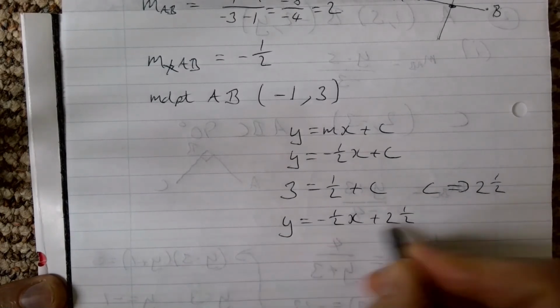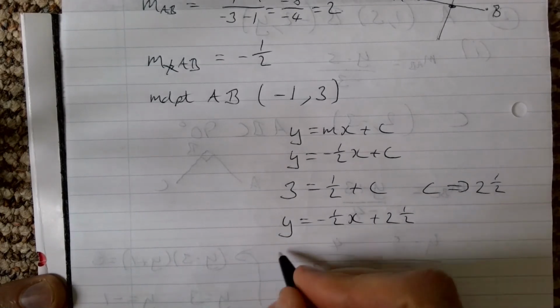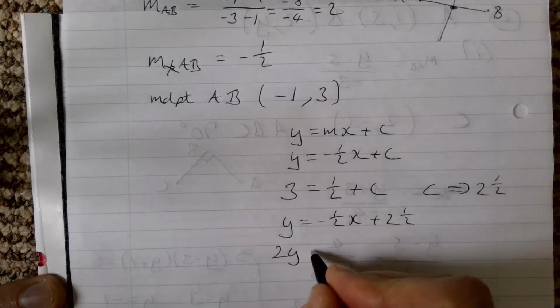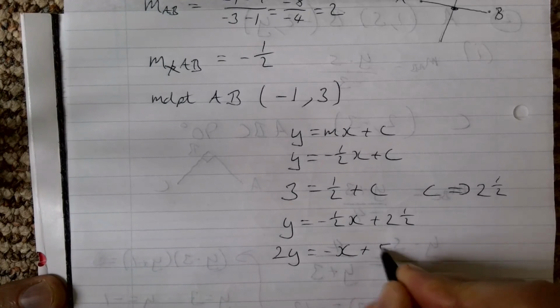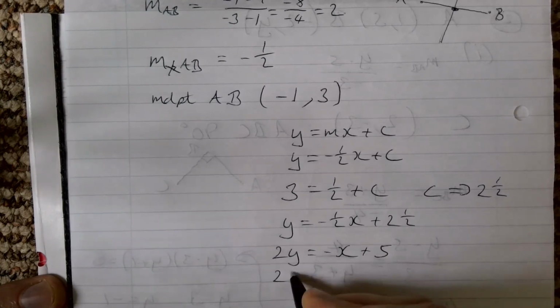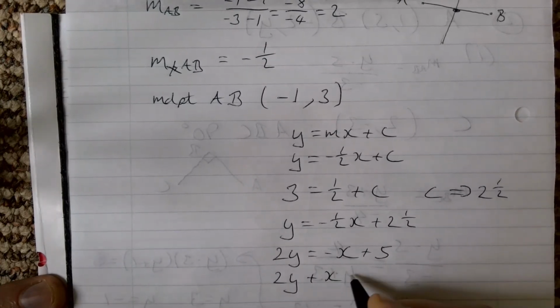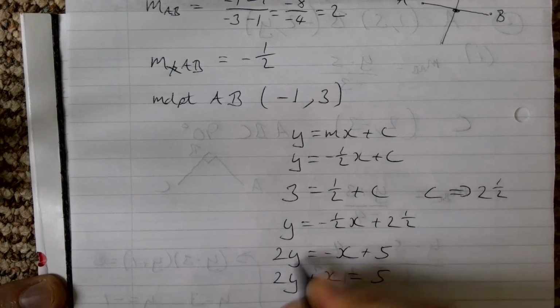You can give it in all sorts of forms here. You could multiply through everything by 2, giving 2y equals minus x plus 5, or you could have 2y plus x equals 5. I would accept any of those.